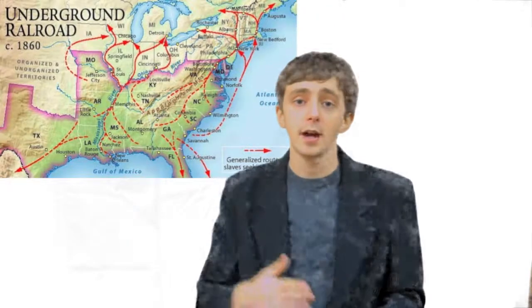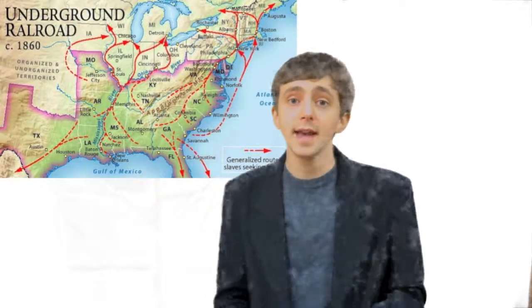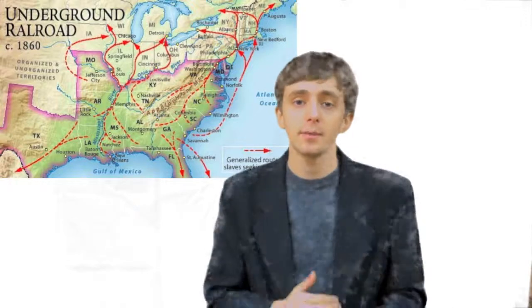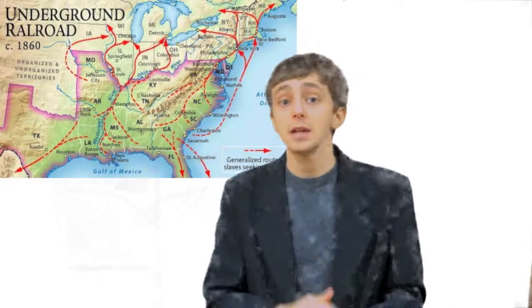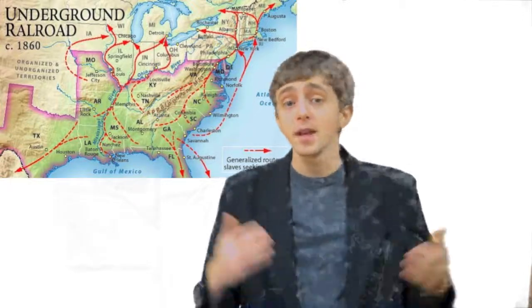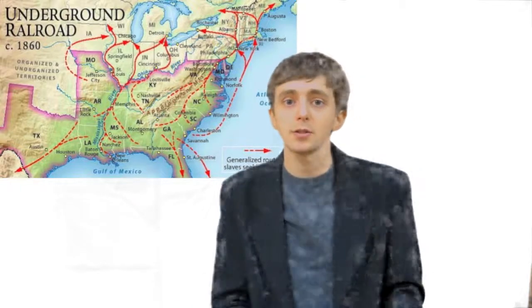Even if a slave ran away from Missouri, Kentucky, Georgia, or Louisiana, he still had to be returned to that place because he was still considered property, even if he made it all the way to Canada. Now, we've already talked about Canada as a location that the Underground Railroad went to, as the perfect end destination where slaves could escape.